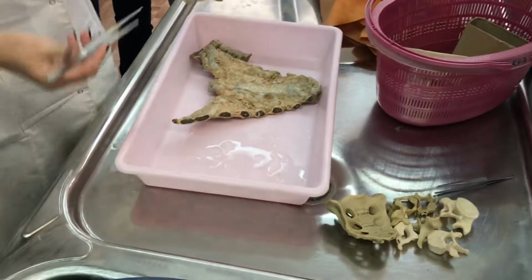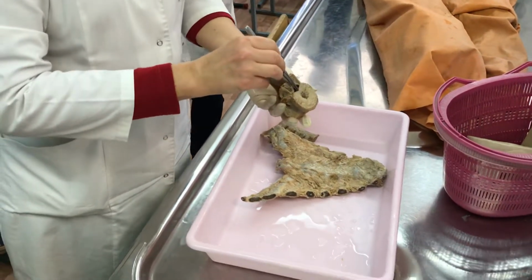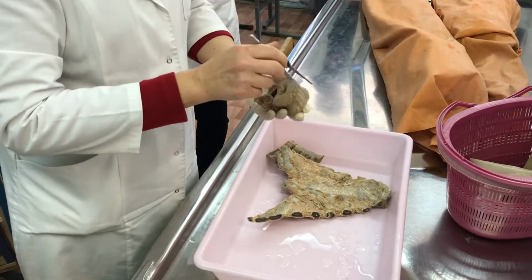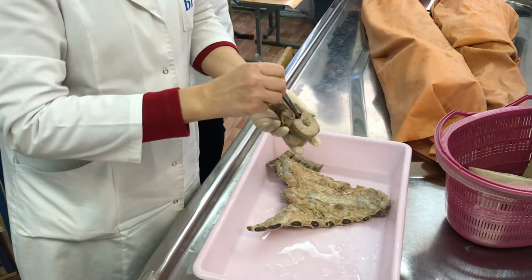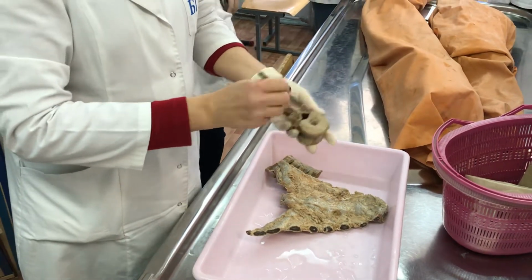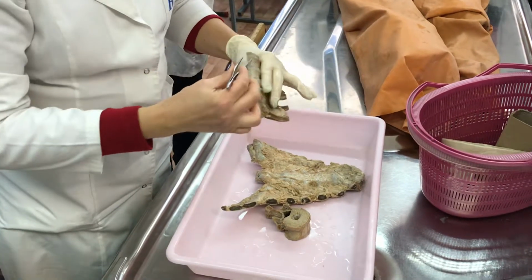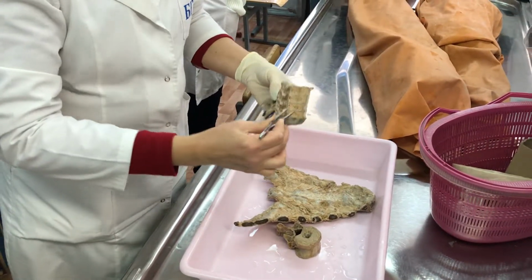Continue here. From the back side of the bodies, we have the dorsal longitudinal ligament. Ventral or anterior, and here the posterior longitudinal ligament. It is here, the posterior longitudinal ligament. For example, here we can see the anterior, and this one the posterior longitudinal ligament.